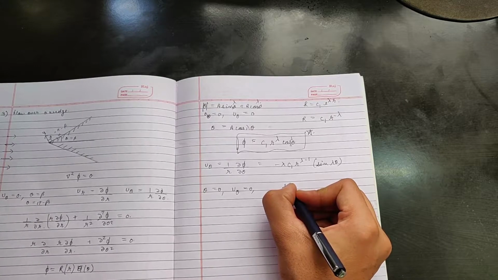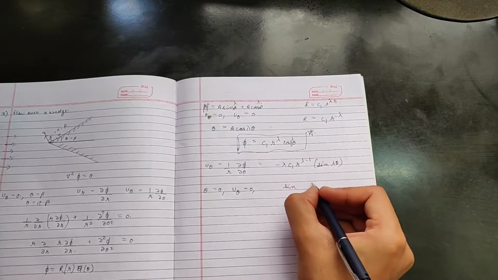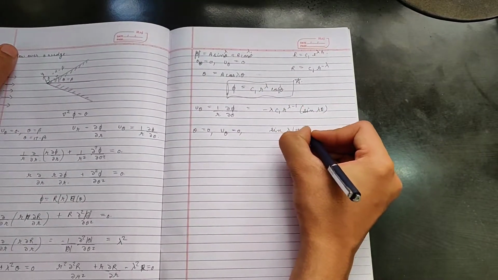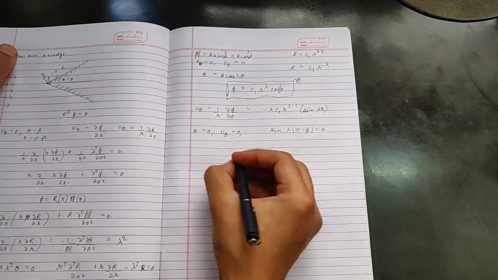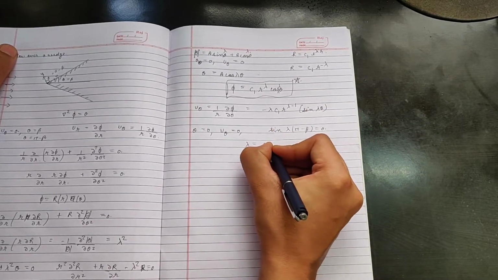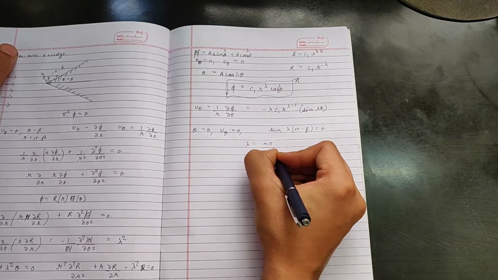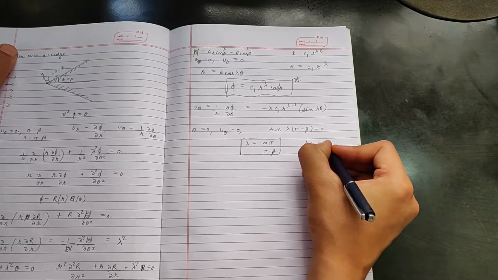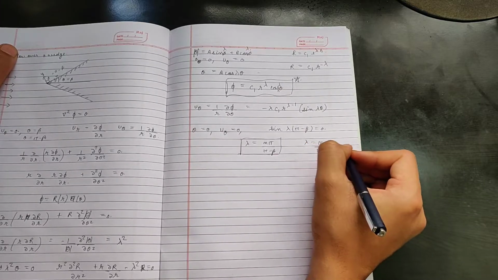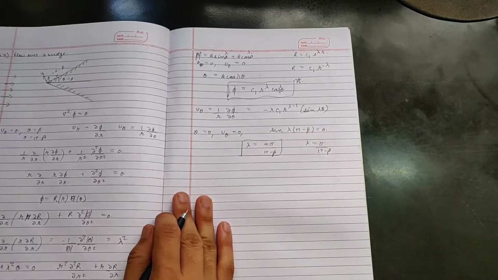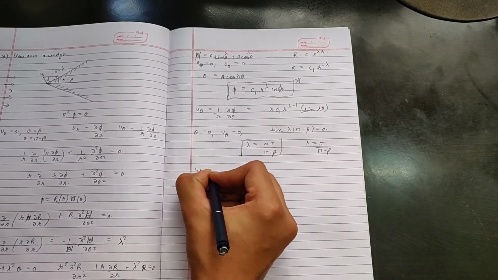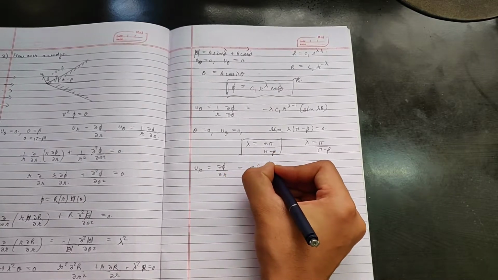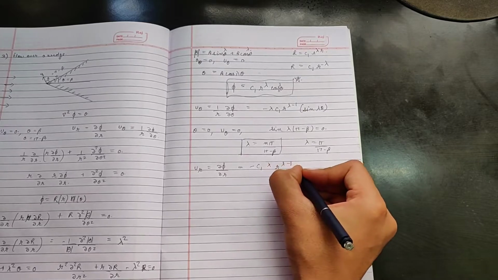What will it give us? It will give us sine of lambda times pi minus beta equal to 0, and so we would have lambda equal to n pi upon pi minus beta, and if n equal to 1, we will have lambda as pi upon pi minus beta. So simply writing ur as del psi by del r, we will have the expression minus c1 lambda r to the power lambda minus 1 sine lambda theta.